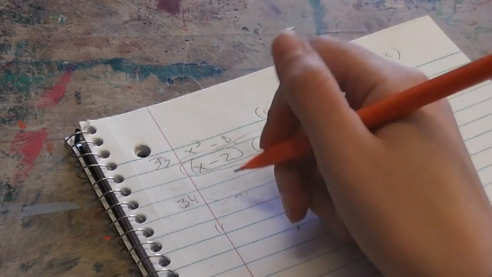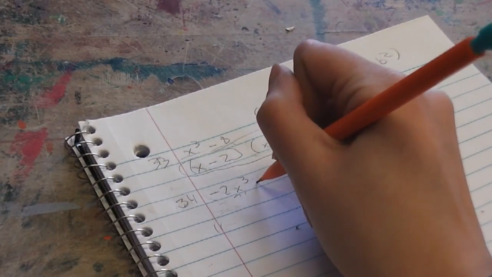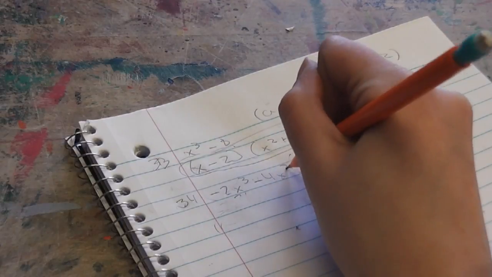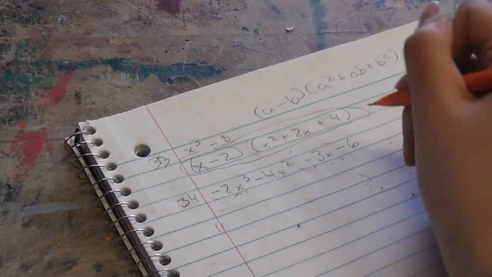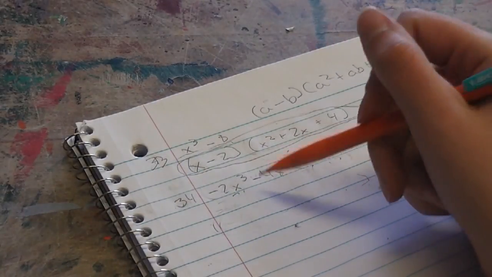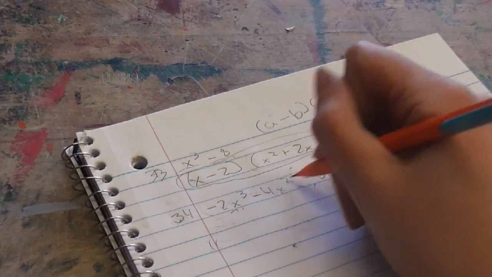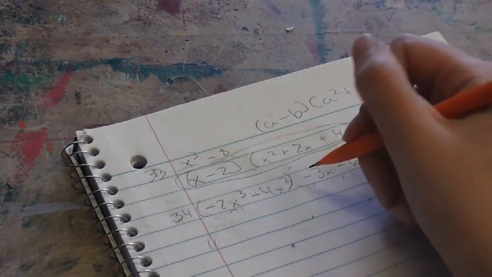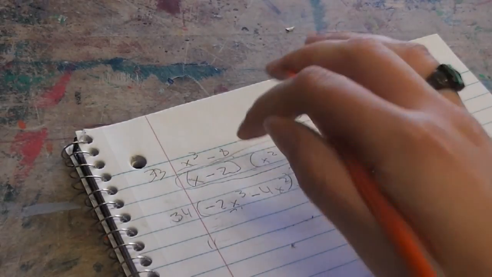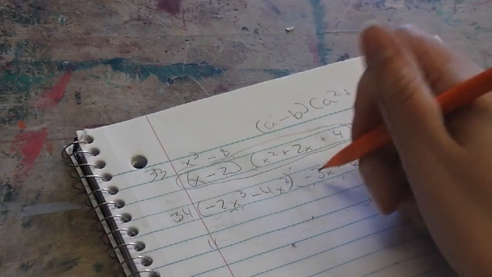Now the next problem we're going to do is negative 2x cubed minus 4x squared minus 3x minus 6. So this one you're going to have to factor by grouping. So you're going to want to put parentheses around your first two terms and your last two terms.